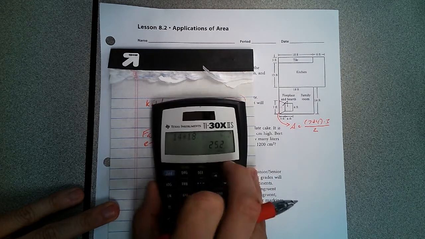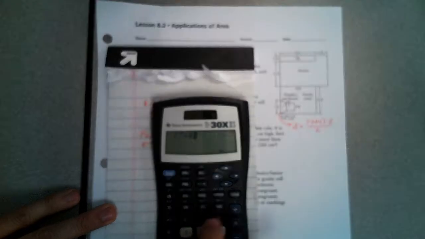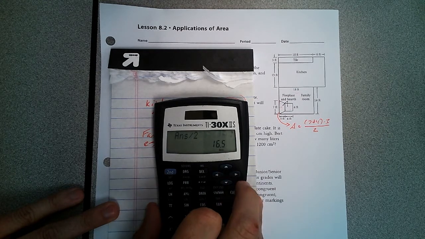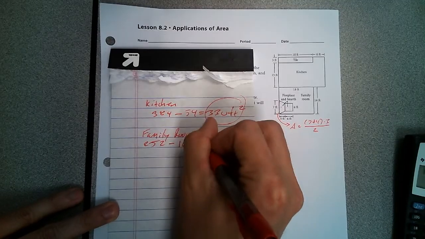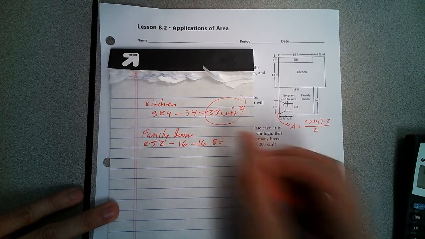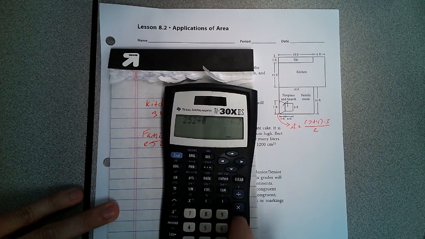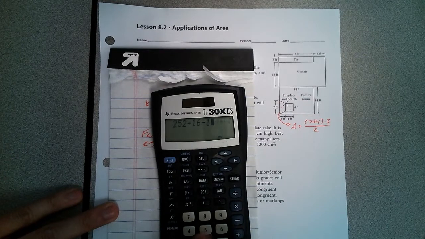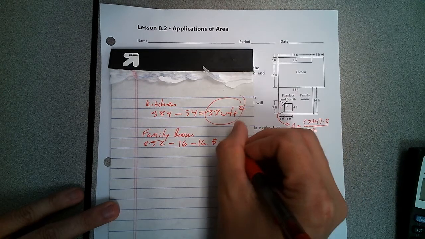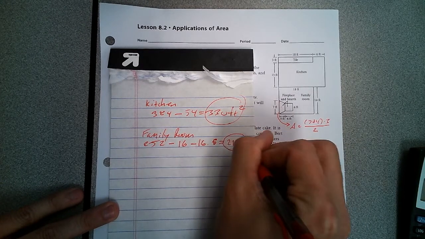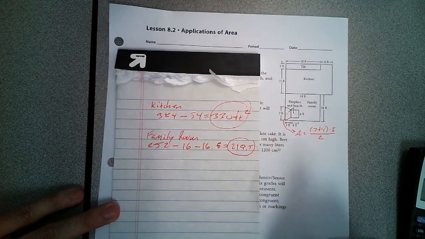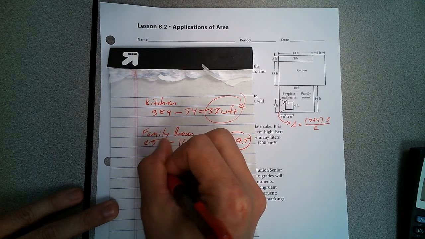All right, so let's calculate that. So 7 plus 4 times 3, all of that divided by 2. That's 16.5. So we're going to subtract that as well from that total area. So that's going to give me 252 minus 16 minus 16.5. So that gives me 219.5. So that is the area of the family room that I want covered in this flooring.